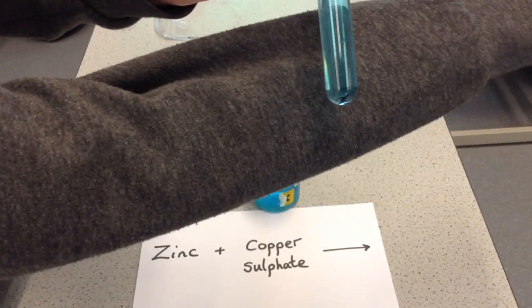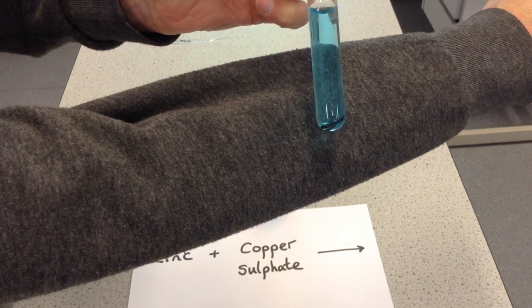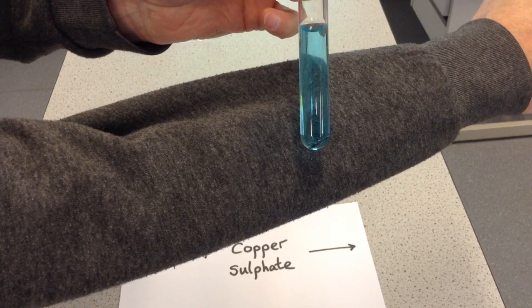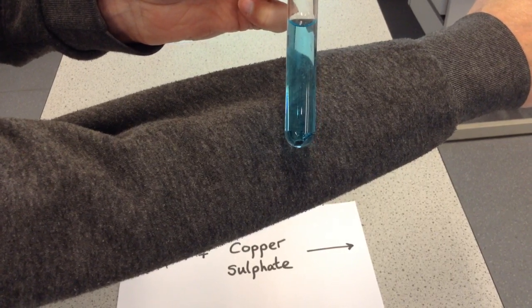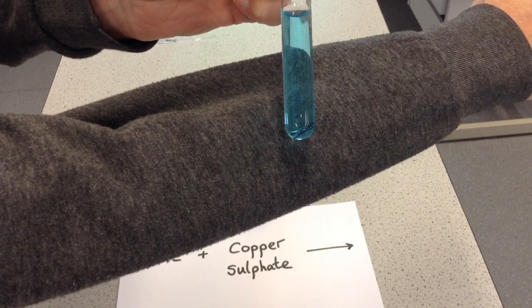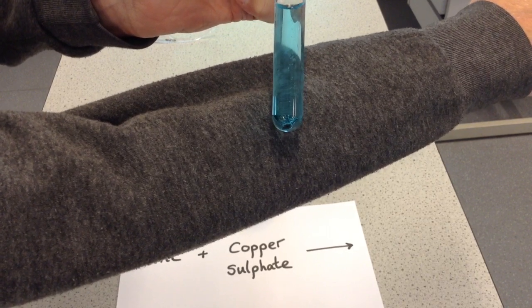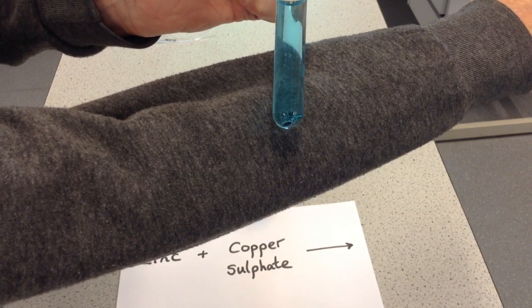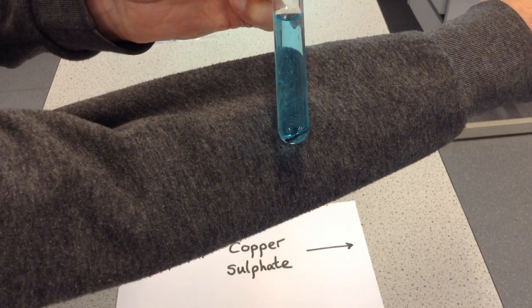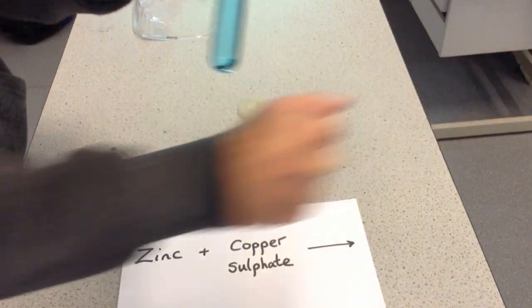And we're looking for any signs of a reaction going on in there. I don't know how easily you can see that, but I'm certainly seeing little gas bubbles. And it looks to my eyes as though that zinc has changed colour. It seems to have darkened. But hopefully you can see straight away a reaction is taking place. Now, we prepared one earlier, so I'm going to show you that now.